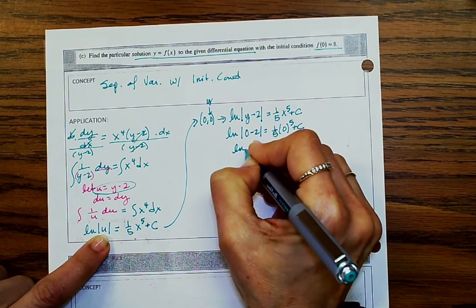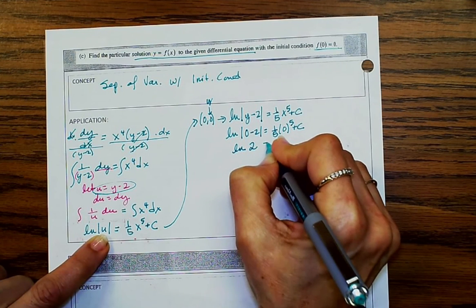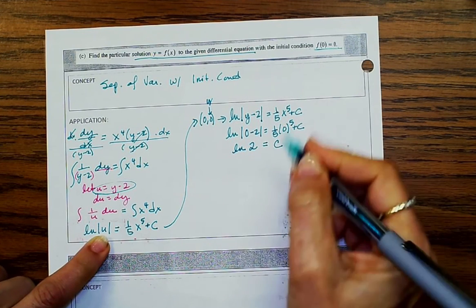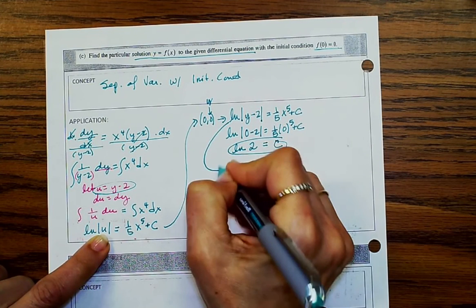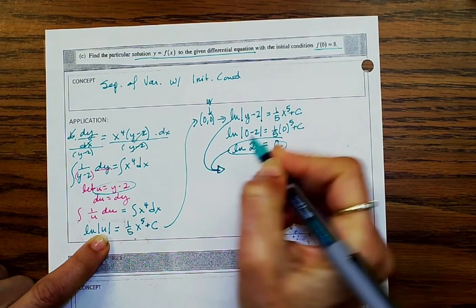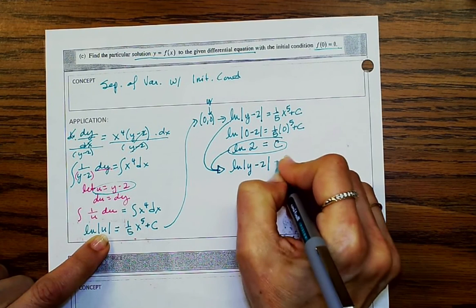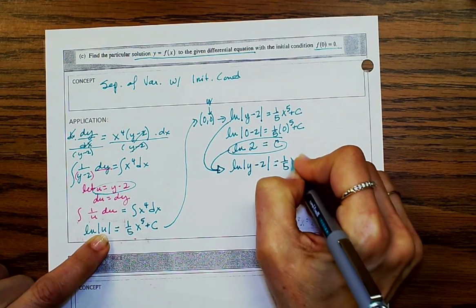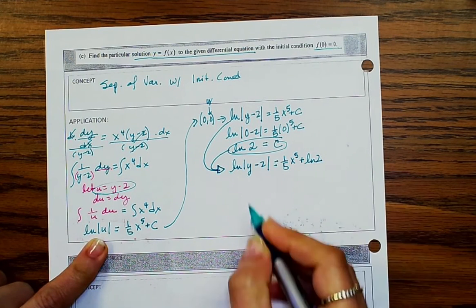This would be the ln of the absolute value of negative 2, which is 2, equals c. So if c is the ln of 2, then this equation becomes the ln of the absolute value of y minus 2 equals 1/5 x to the fifth plus the ln of 2.